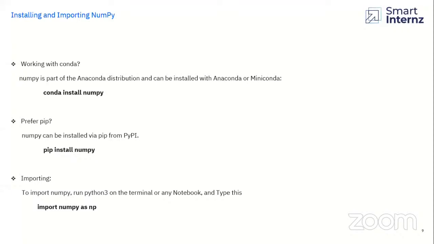And when it comes to importing, we have methods to import, like we can write import numpy as np. np is nothing but the alias name that we give to NumPy. Whenever we have to use NumPy, we do not always have to write numpy. We just write the alias name, that is np.